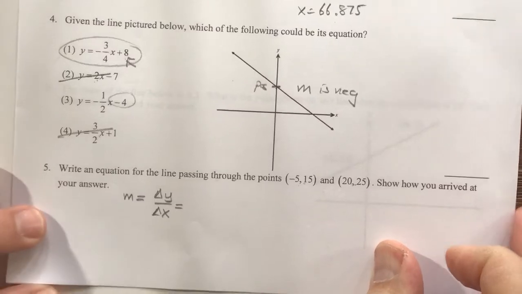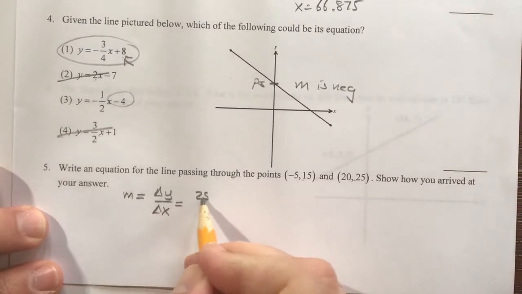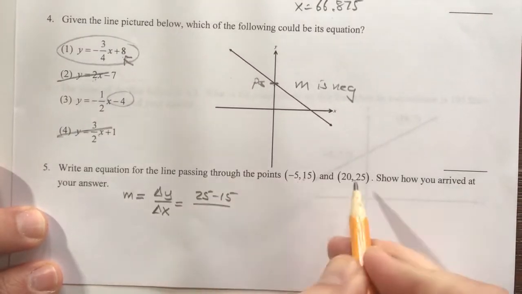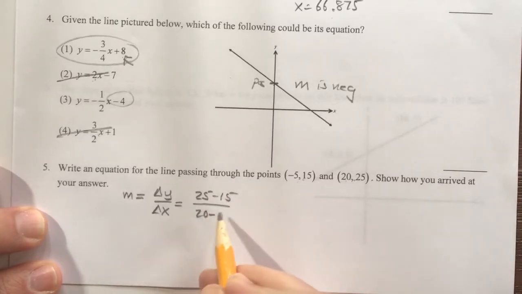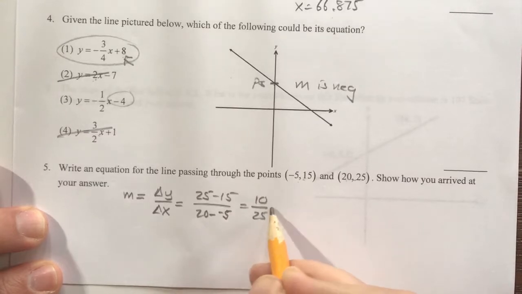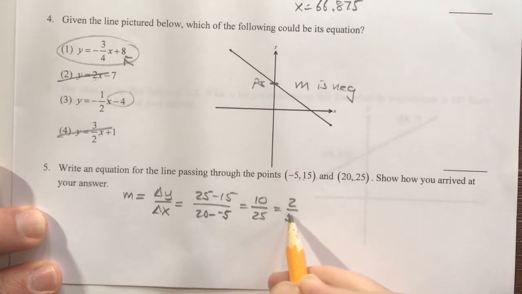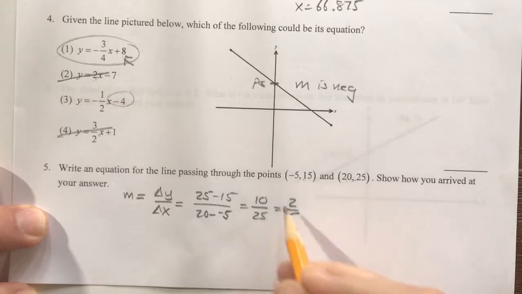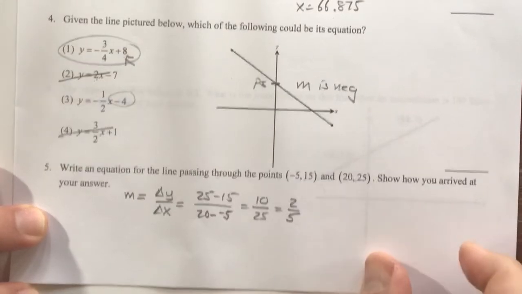My y's are 25 and 15. My x's are 20, take away -5. So I'm going to get 10 on top, 25 on the bottom. I'm going to reduce that to 2/5. I like fractions, so I'm going to leave it 2/5. All right, come up with the equation of this line.